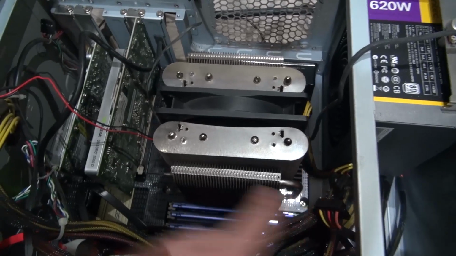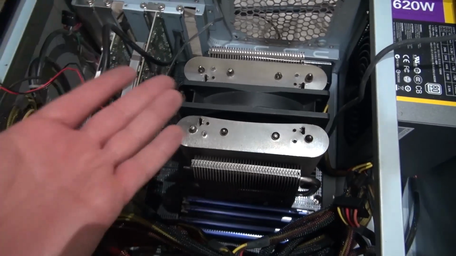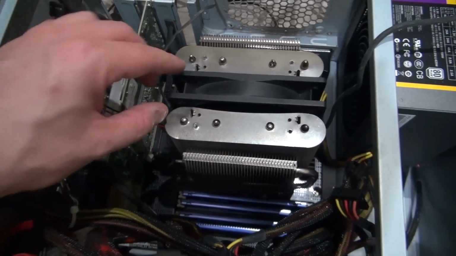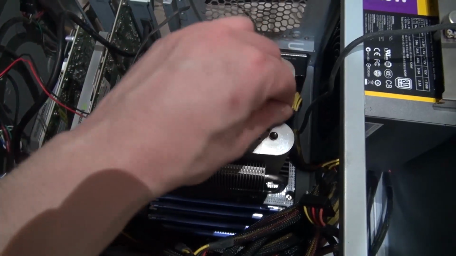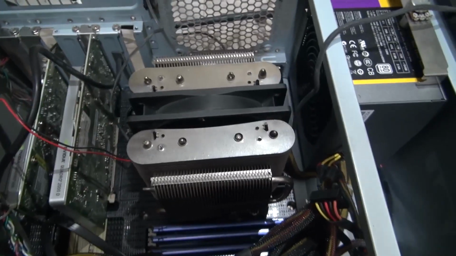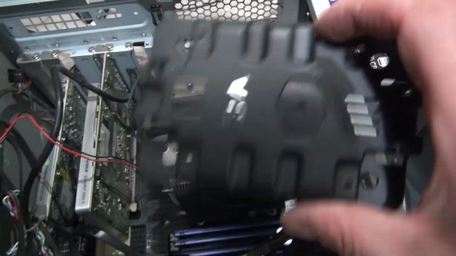Both screws are now screwed into place, and that took a very, very long time. So you can see that it's in nice and secure. And now before I continue, I'm going to take this top piece and put it into place, but don't put it in all the way until I test it out first.